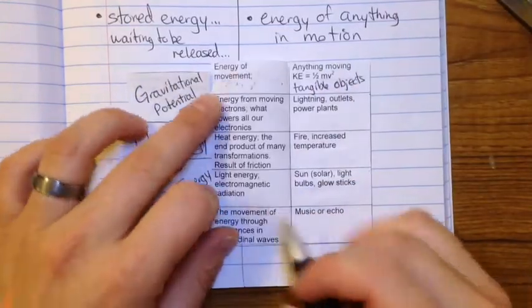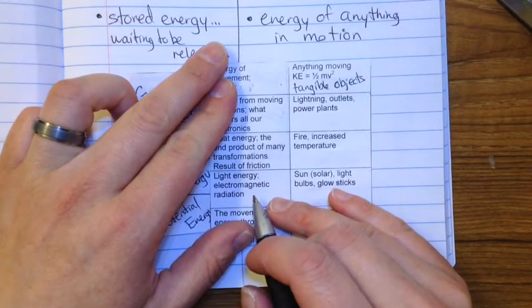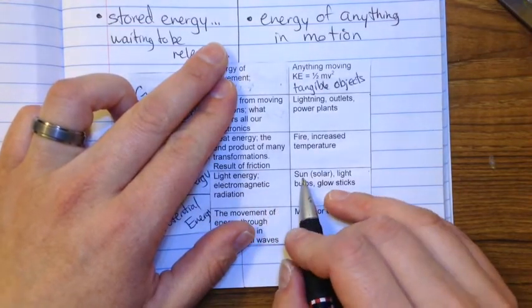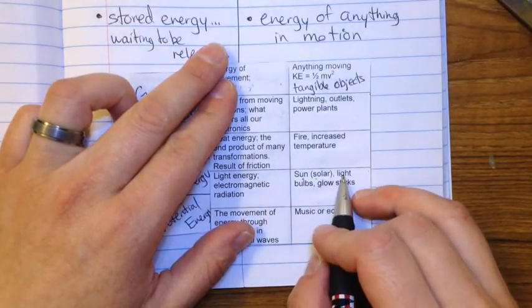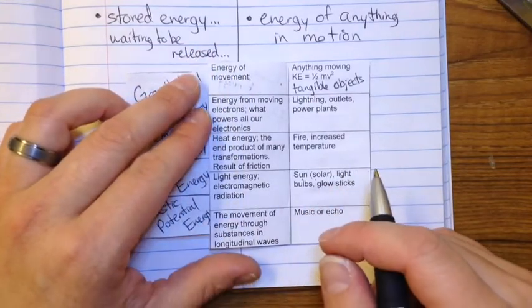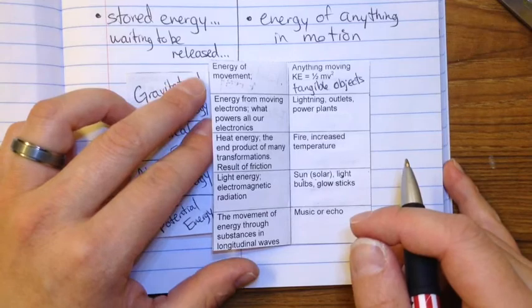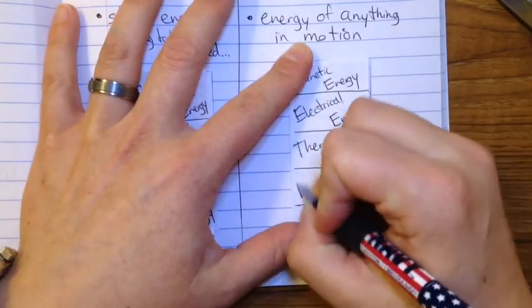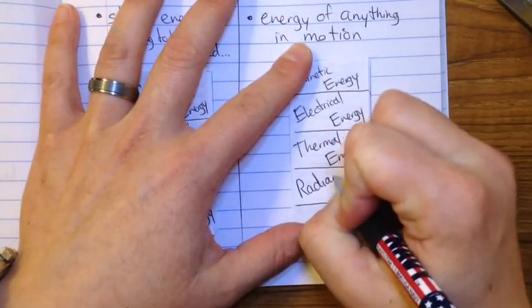Light energy or electromagnetic radiation, same thing. When it comes specifically from the sun, we call it solar, but it applies to light bulbs, glow sticks, and everything that glows. What kind of energy, does anybody know what we call it? It's called radiant energy.